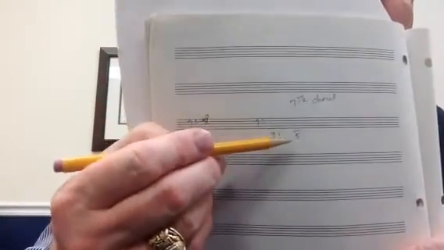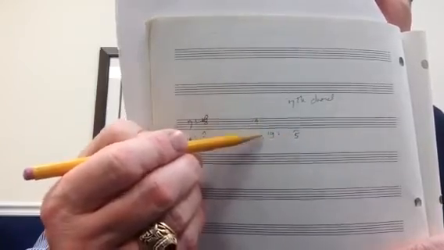So, what would the 7th chord look like? Let me see if I can get my words right here. What would the 7th chord look like on the 5th scale degree of G minor? Okay, what would a 7th chord look like on the 5th scale degree of G minor? I will start down here with G minor. Make yourself a little reminder and say, okay, wait a minute. G minor's leading tone would be F sharp, even though G minor has 2 flats.